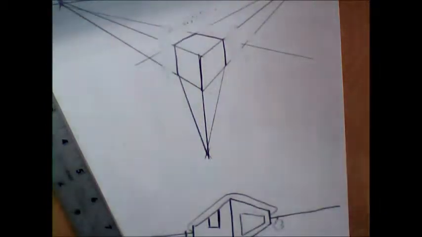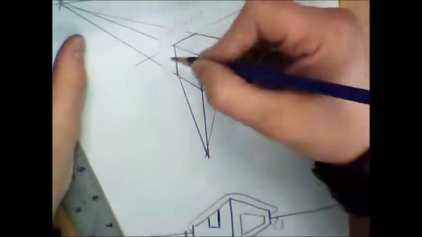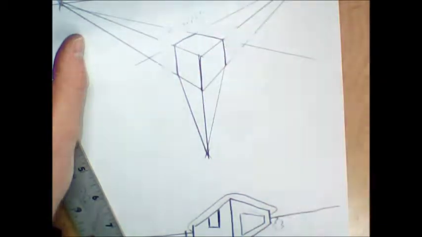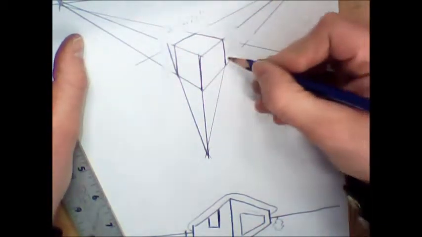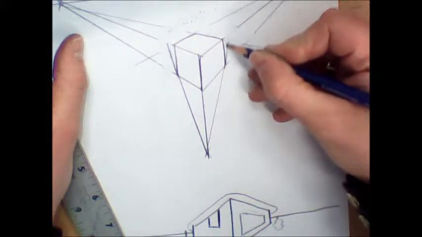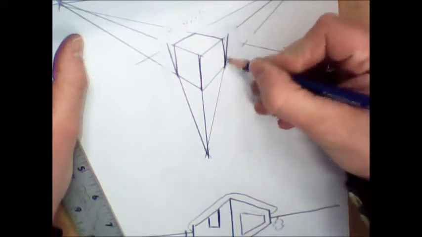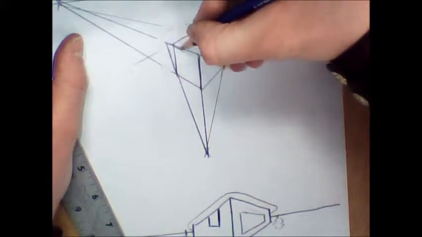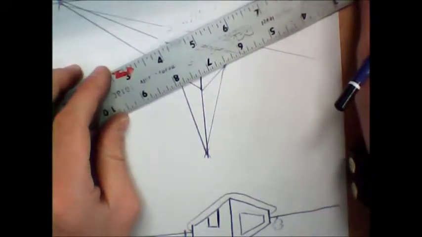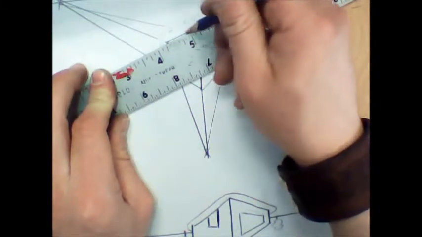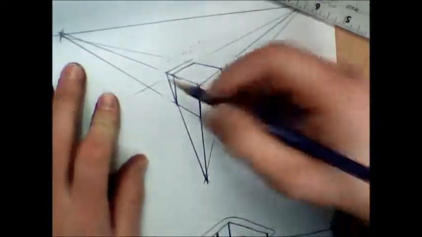Okay, so this is how we can do 3-point. So just like that. And we can have this go up here. We'll have more of less of a box look to it. And this is going to look more like it's tapering from the top instead of like a box and then tapering from the top.